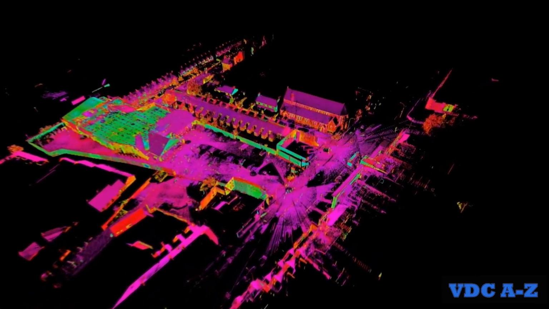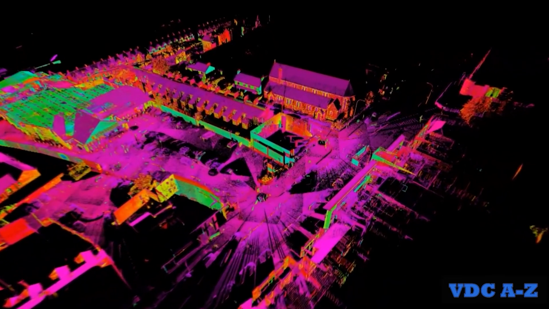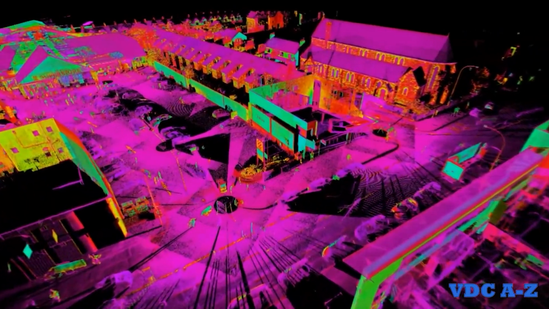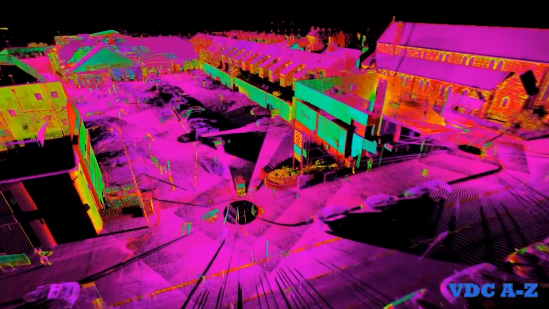Imagine exploring a virtual representation of a building before it's even constructed, walking through every room, analyzing intricate details, and ensuring design integrity with unmatched precision.